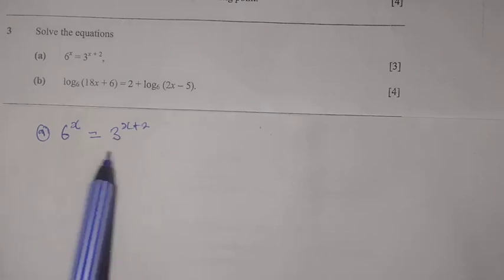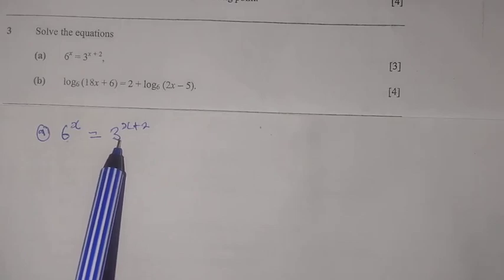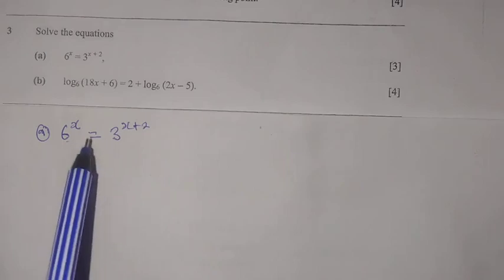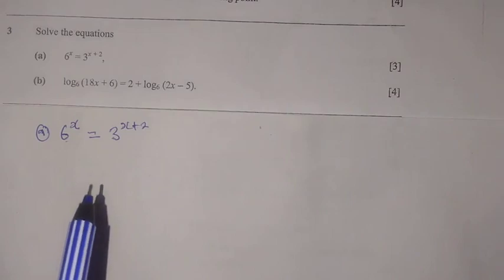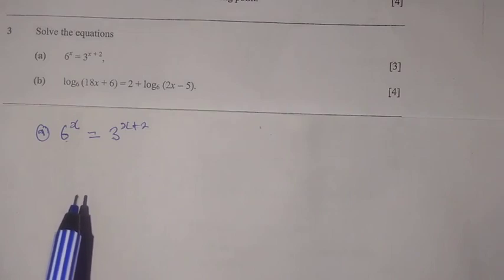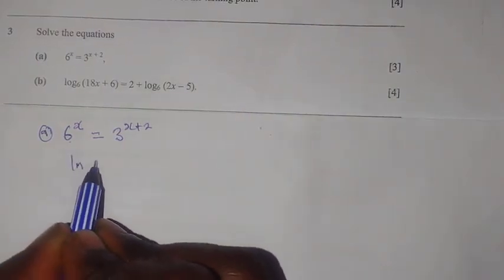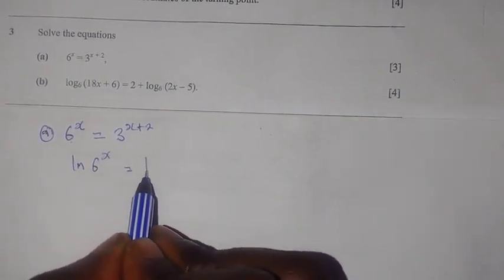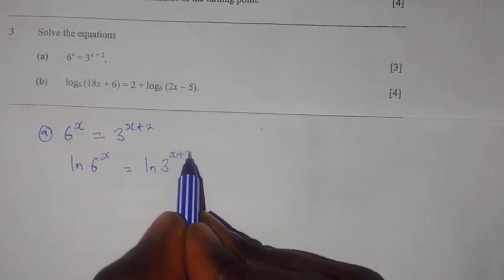Now, when you look at the bases, on the left-hand side, the base is 6. On the right-hand side is 3. So these two bases are different. Since the bases are different, how can we find the value of x? What we are going to do here is introduce the natural logarithm. So we are going to write ln of 6 raised to the power of x is equal to ln of 3 raised to the power of x plus 2.